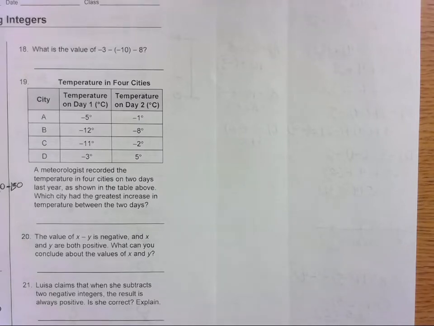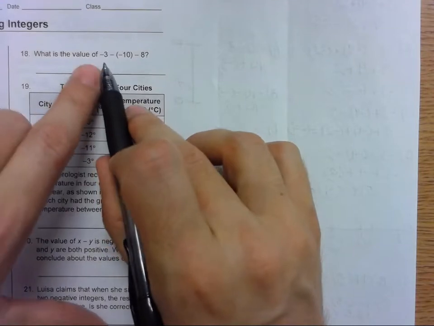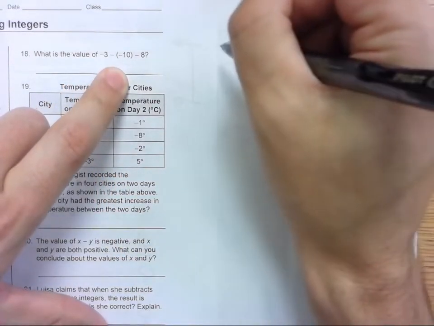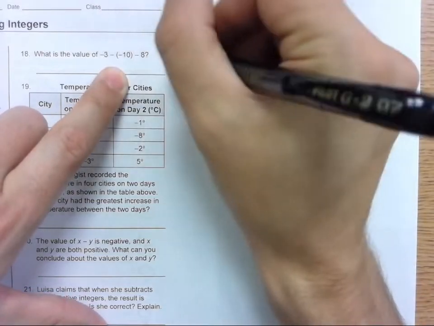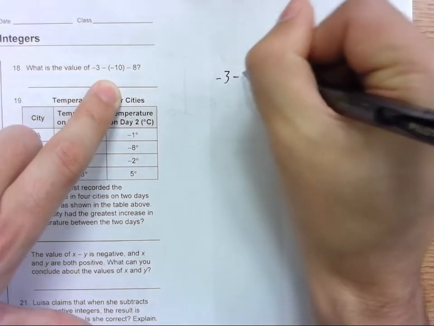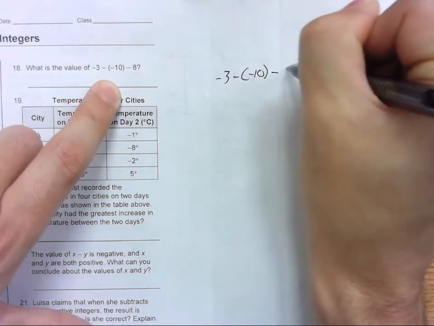Last 4 problems on the Module 1 study guide. What's the value of -3 minus -10 minus 8? Okay, we're going to rewrite this. Let's just rewrite that over here. We have -3 minus -10 minus 8.